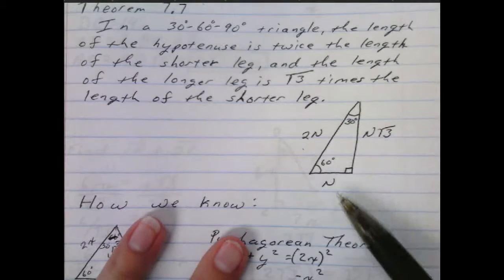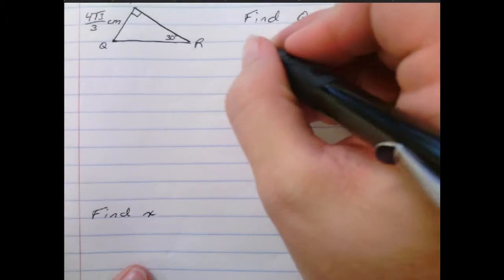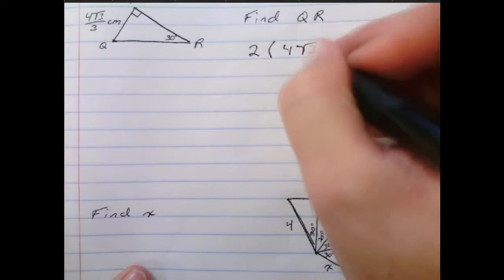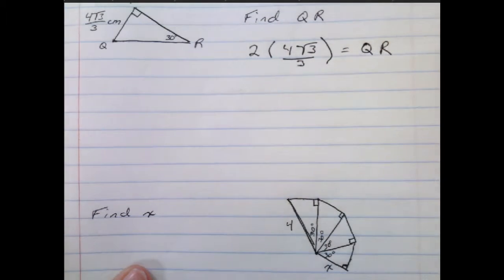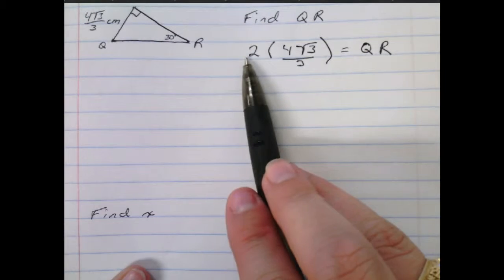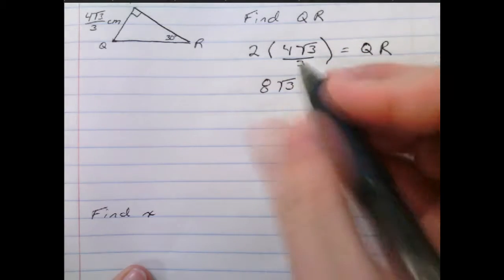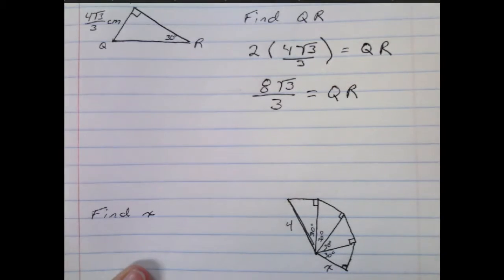Alright, so again, we're going to go back to our original theorem. We have the short side. We want to find the hypotenuse. So we're going to take it times 2. So to find QR, 2 times the short side, which is 4 square root of 3 over 3 equals QR. So then we're going to bring this over. 2 times 4 is 8 square root of 3, and we still have 3 as the denominator. So that is the length of QR. Okay.